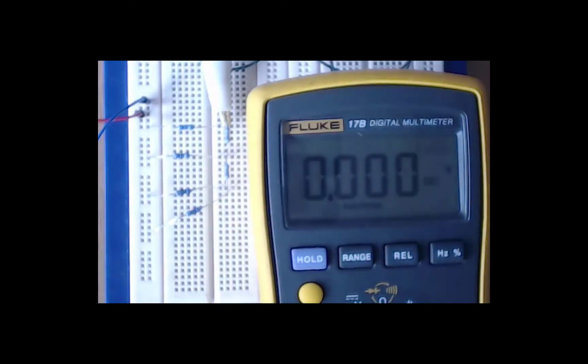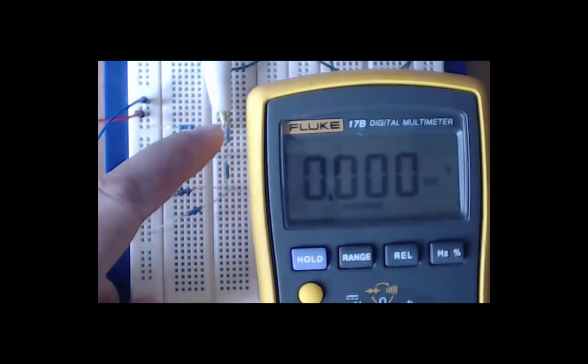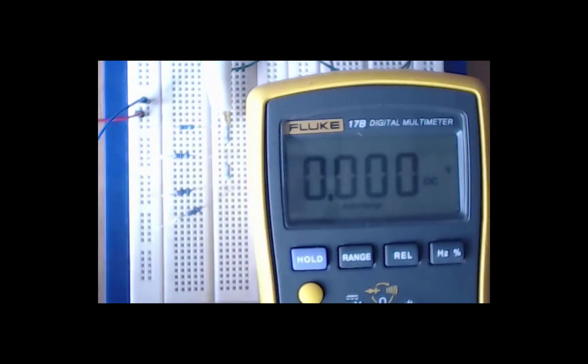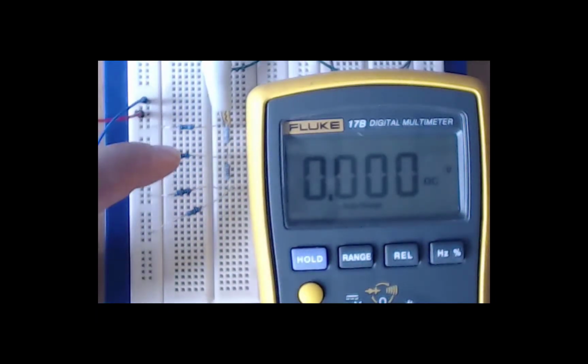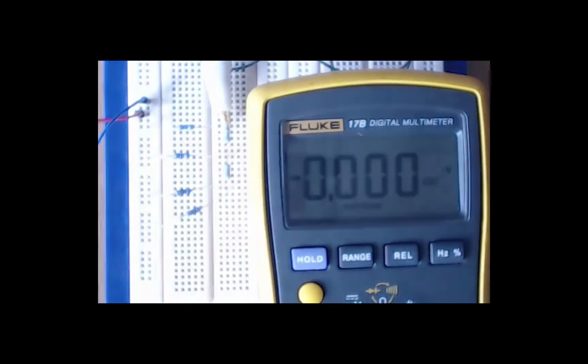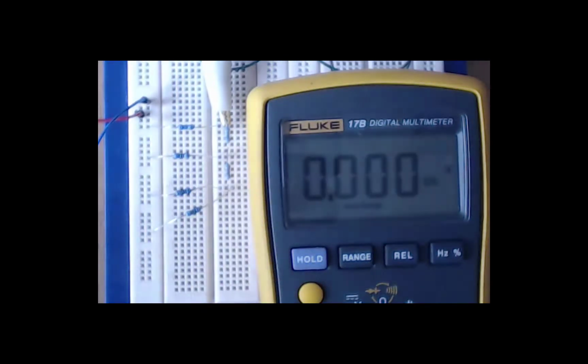What we have here is our R2R ladder DAC set up on a little breadboard. Along here we've got a couple of 1K resistors, and along here a bunch of 2K resistors, double the 1K.